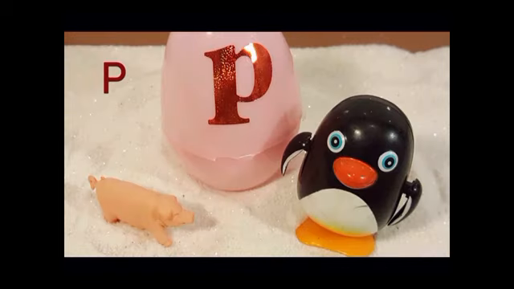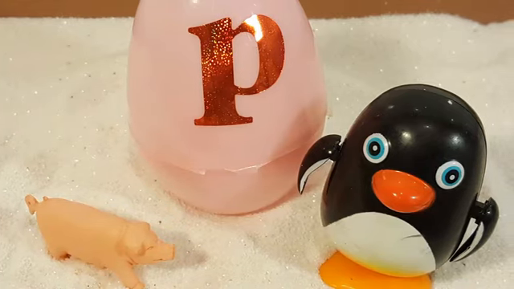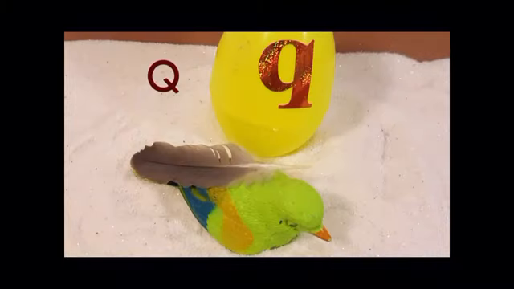This is letter P. Upper and lowercase letter P. This is a pig. Pig also starts with P. P is for penguin. Letter Q. Upper and lowercase letter Q. Q is for quail.